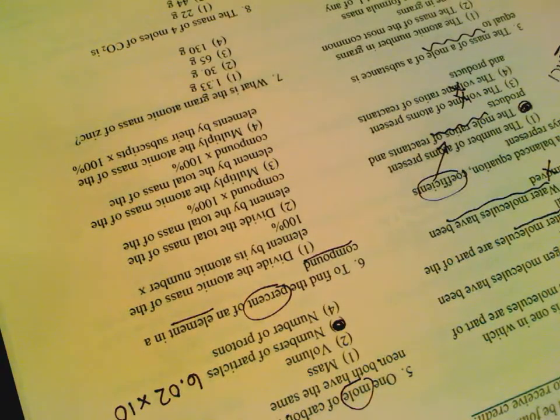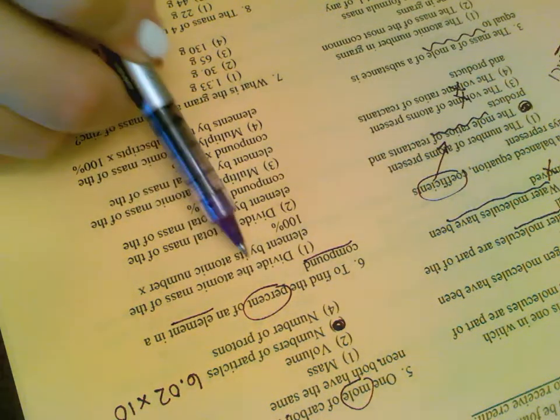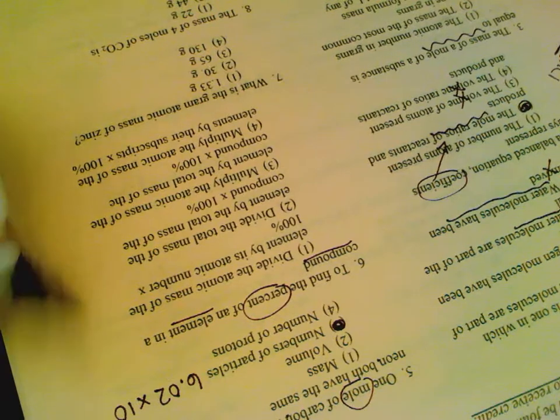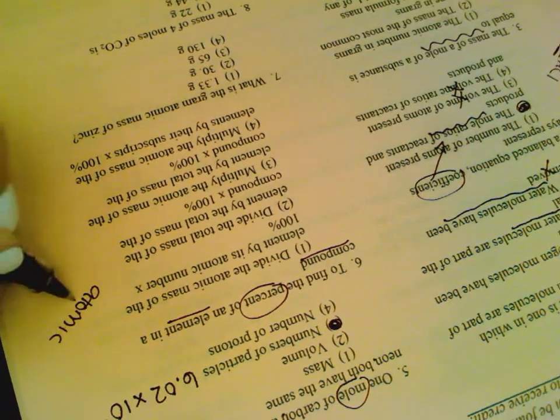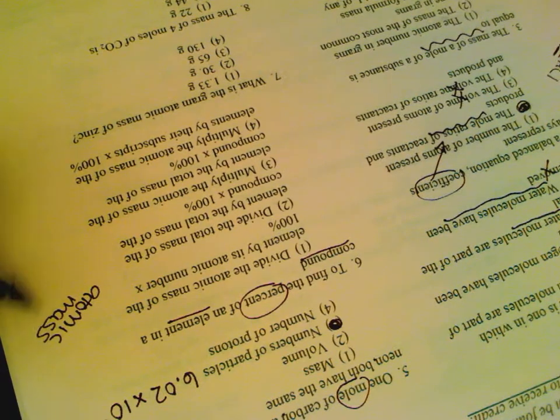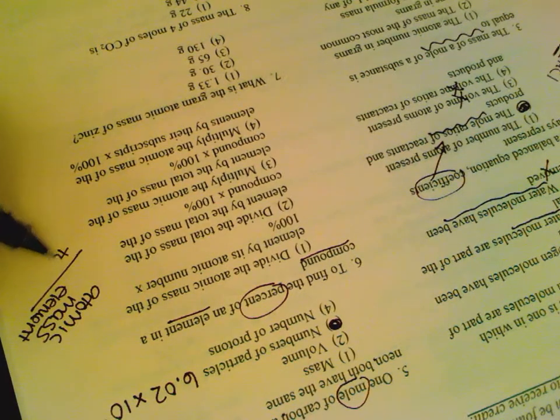So that means I divide my mass of the part by the whole. I'm going to do the atomic mass of the element, and then I'm going to put the total mass on the bottom.